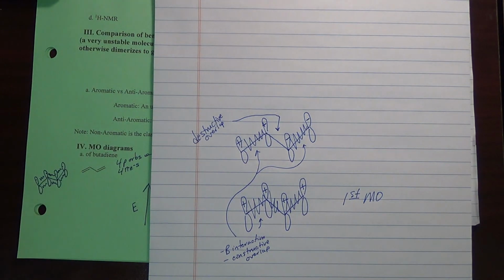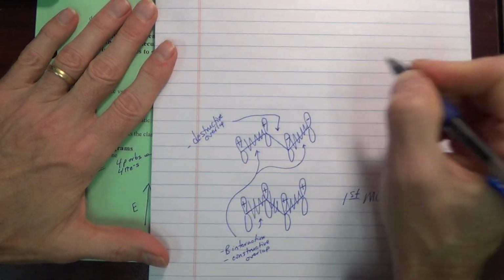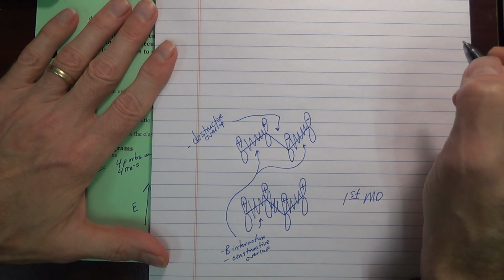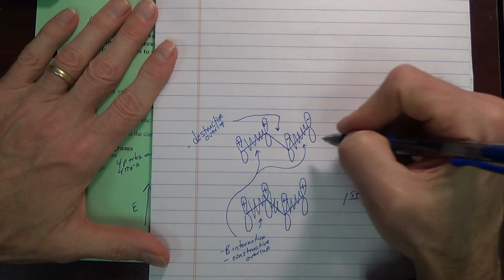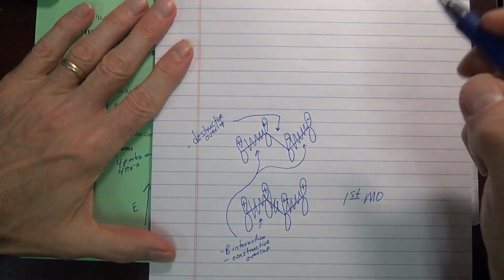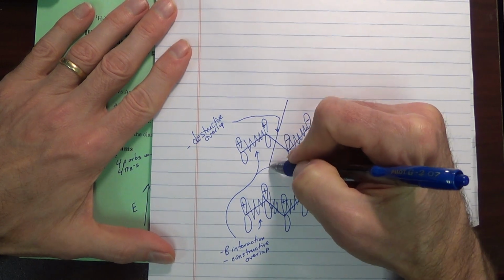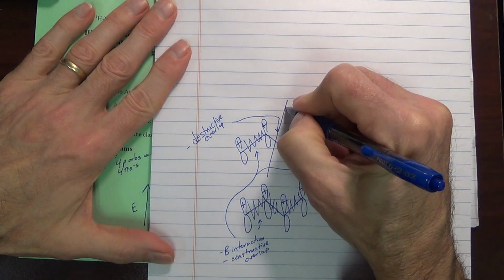Okay? I think it's appropriate to call this an anti-bonding interaction. Let's just call it constructive destructive. But what we have here is a node. Okay?